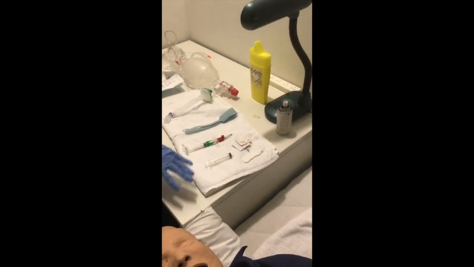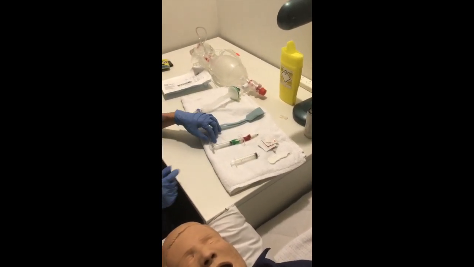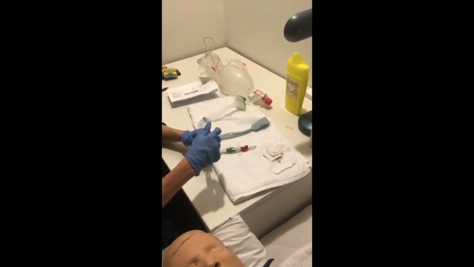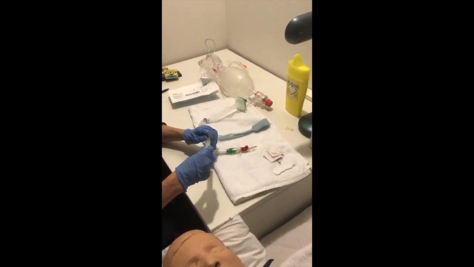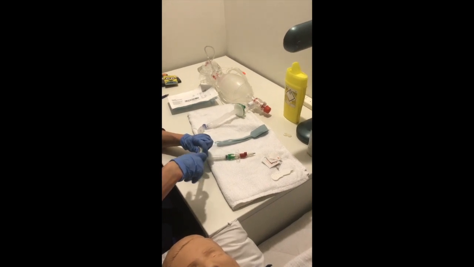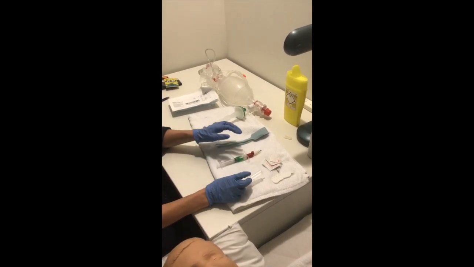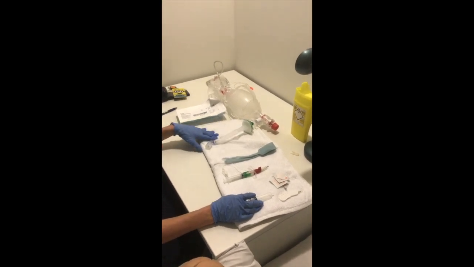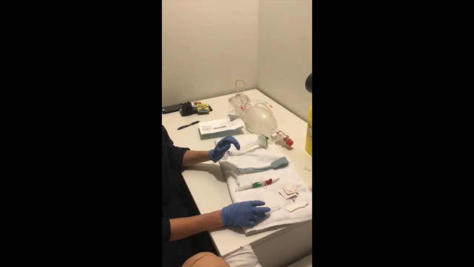You have a scalpel, we have our device here. We would have already checked that our cuff inflates, and then we would fully deflate this prior to commencing. We have our foam tie here that will help secure it, and we have our BVM with our appropriate adjuncts and a sharps container as well.